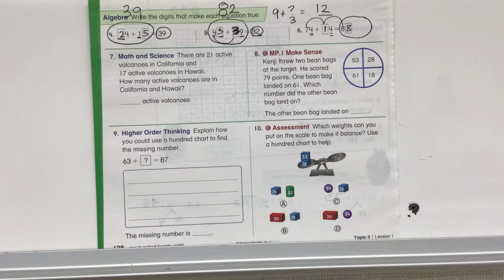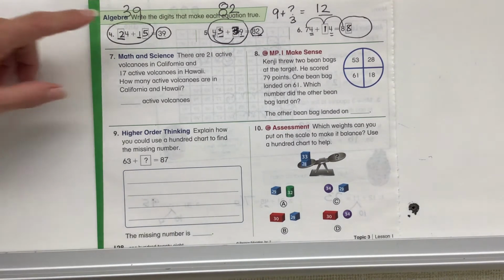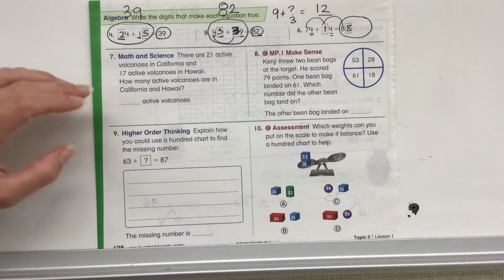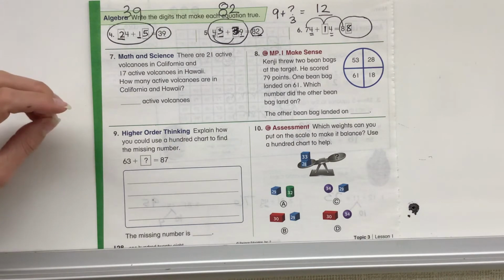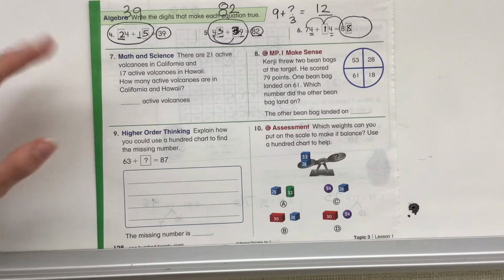That was some hard algebra. That was crazy. When I was little, we didn't do things like this until I was in middle school. So it's amazing you guys are learning this so early because you guys are so smart.